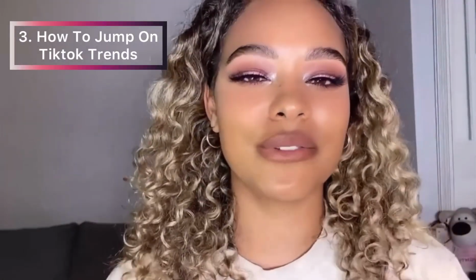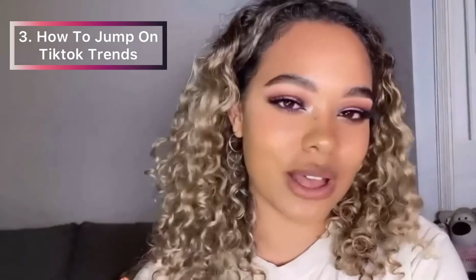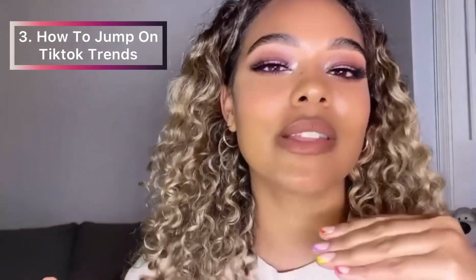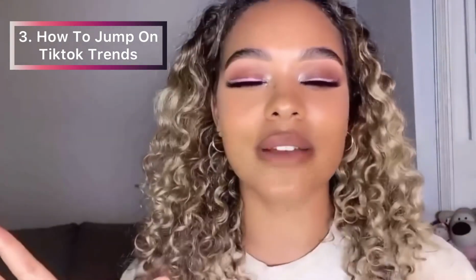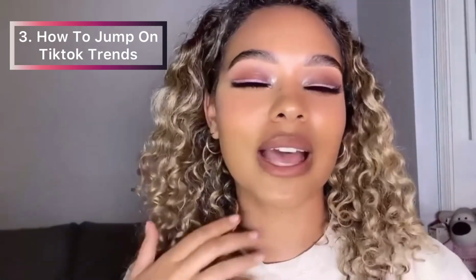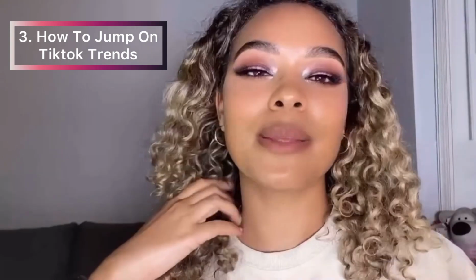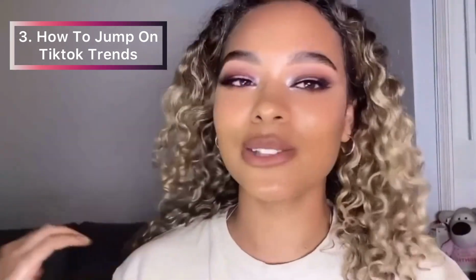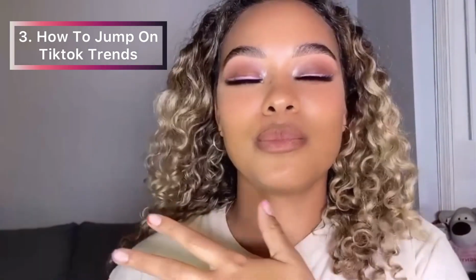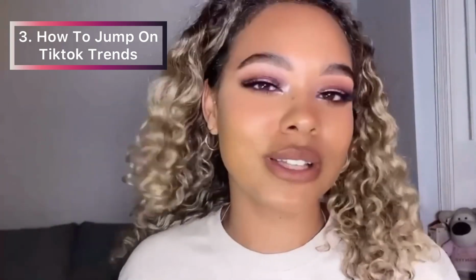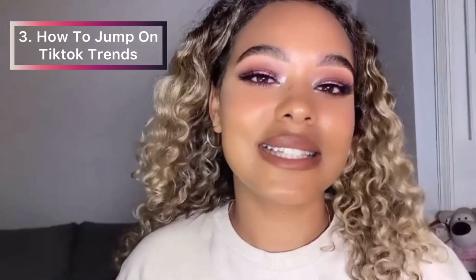Okay, so we're on to tip number three. This particular tip is how to do different trends that happen to be on the TikTok app. There's loads of things that come and go, loads of transitions, all that kind of stuff, and sometimes you can be stumped as to, oh my god, how do I do that? You can't work it out, you need a little bit of help. And the best thing to do is follow some TikTok accounts that basically spell out these trends for you, and that's the easiest thing.